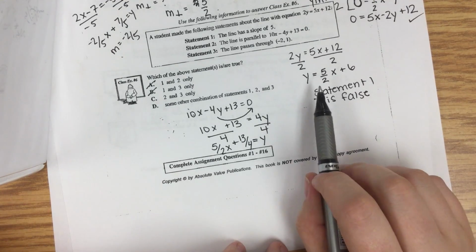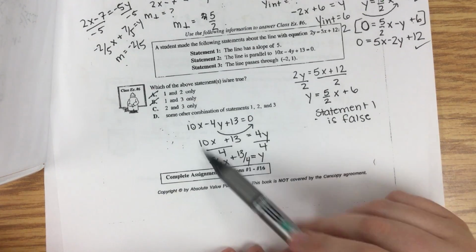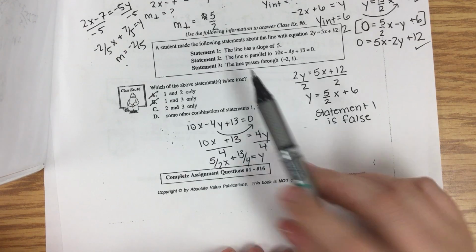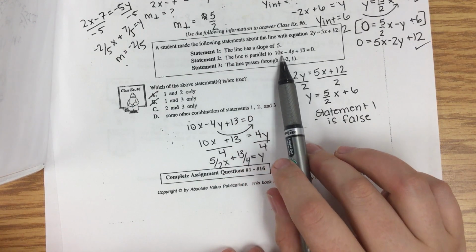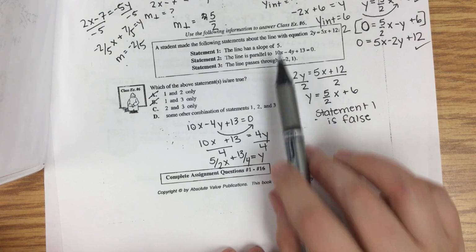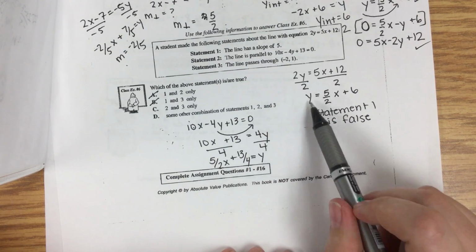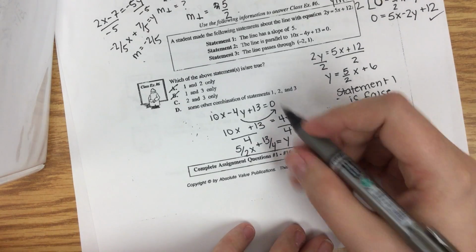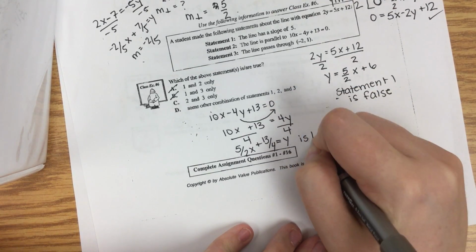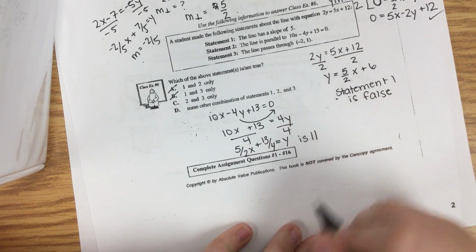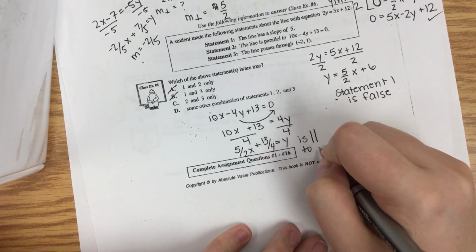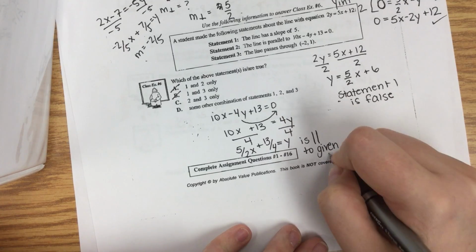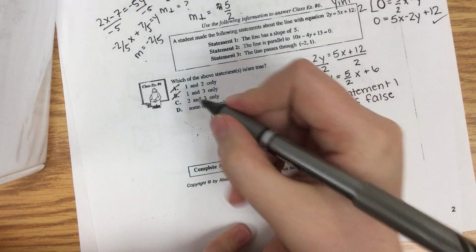And so if I was to look and try to say, okay, I know this line now in slope-intercept form, is the line I was given parallel to this line? And my answer would be yes, because both of the slopes are 5 halves. So this looks like the 2 straight lines are parallel to the given line, which means statement 2 is true.